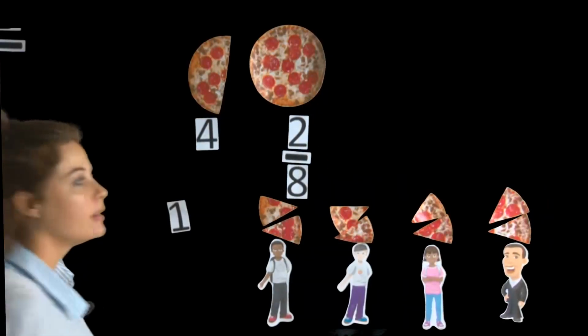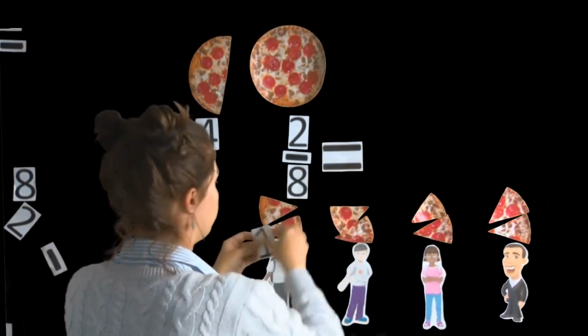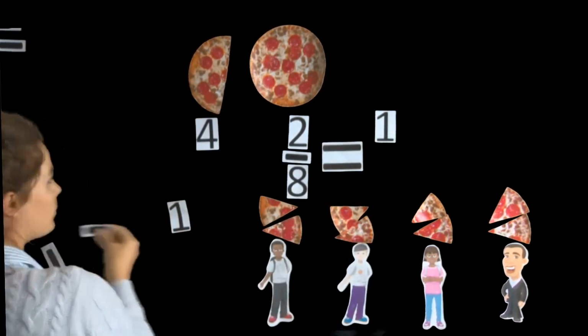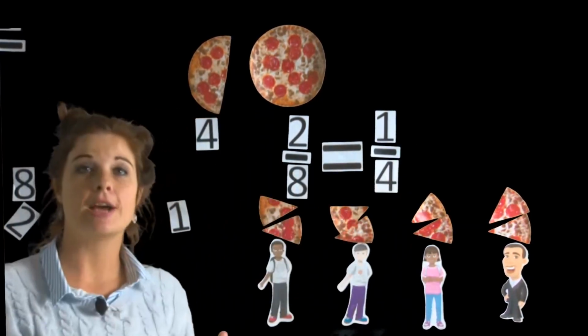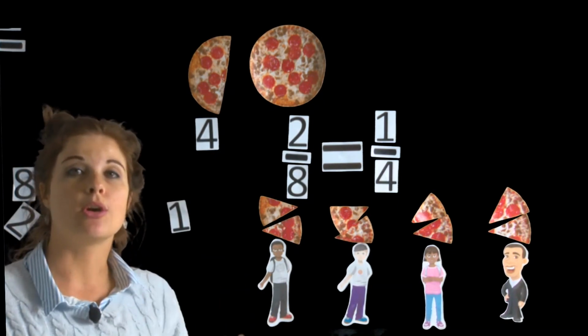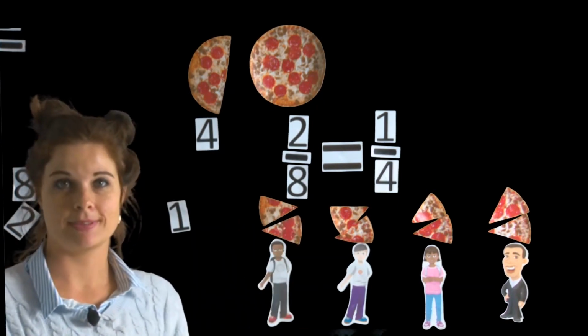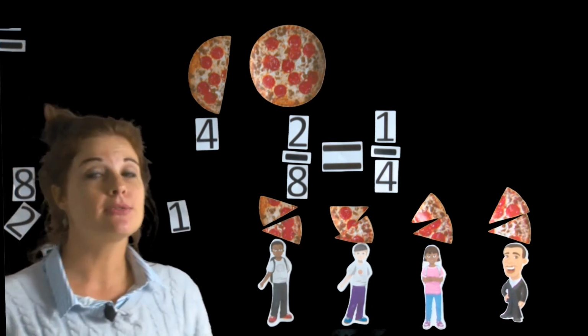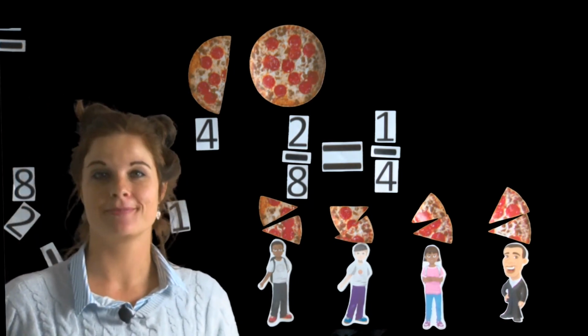2/8 of the pizza is the same as a quarter. So again we can say that 2/8 of the pizza is equal to a quarter of the whole pizza. Can you see now that fractions form part of real life?